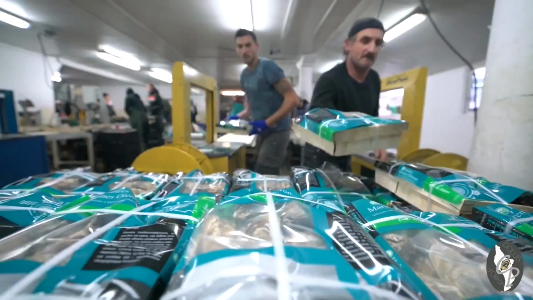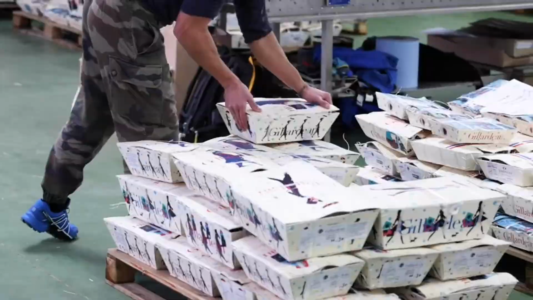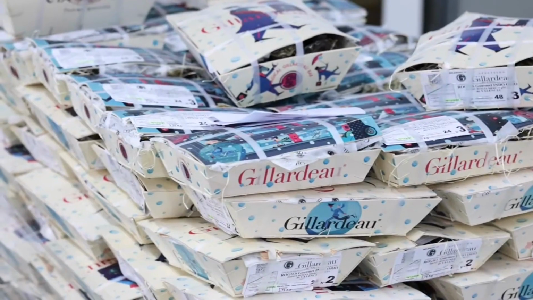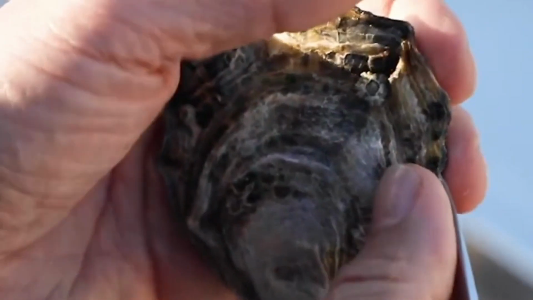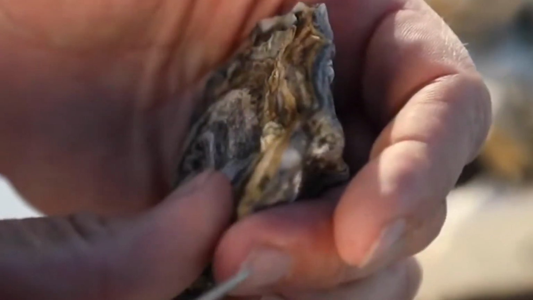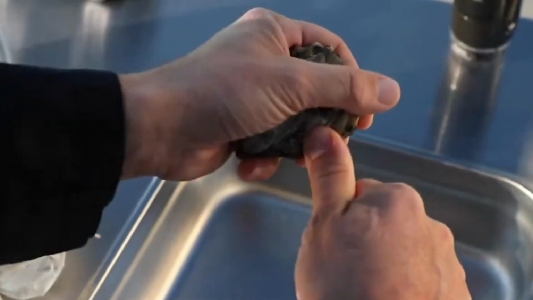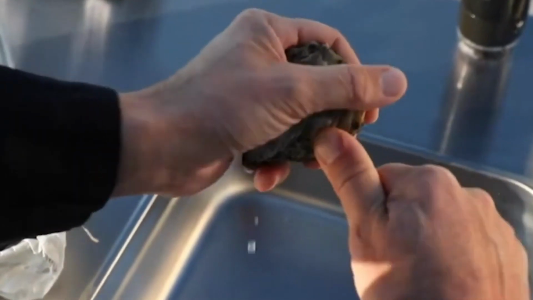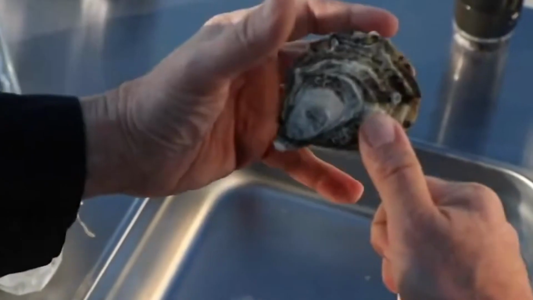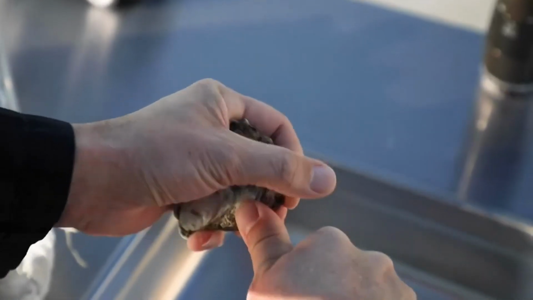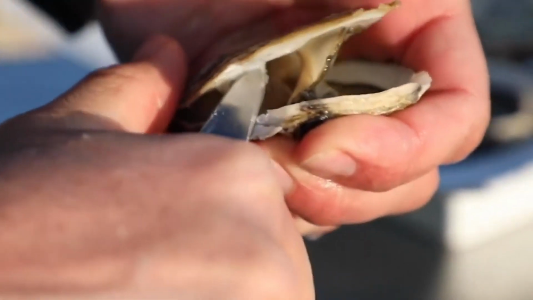This is a specialized knife designed for shucking oysters, typically with a short blade with a pointed tip. Once the knife is in the hinge, it is twisted to pry the shell apart. This might require a bit of force, so care must be taken to maintain control of the knife.